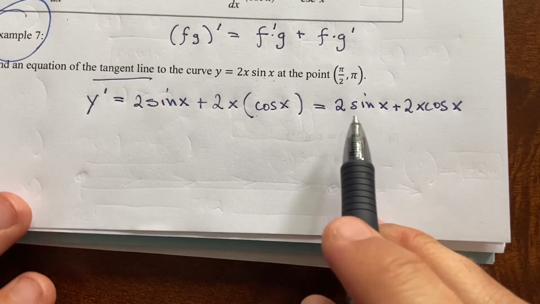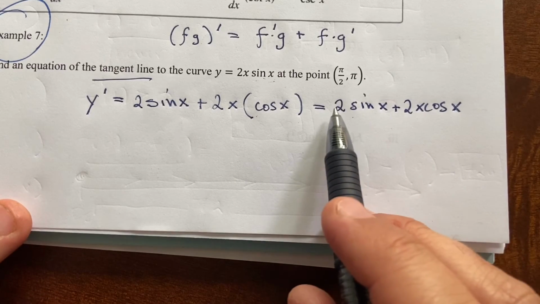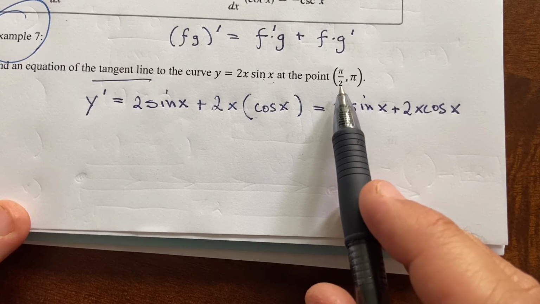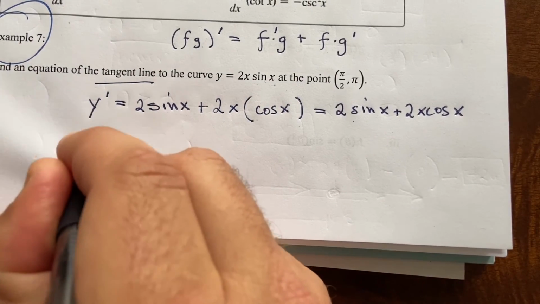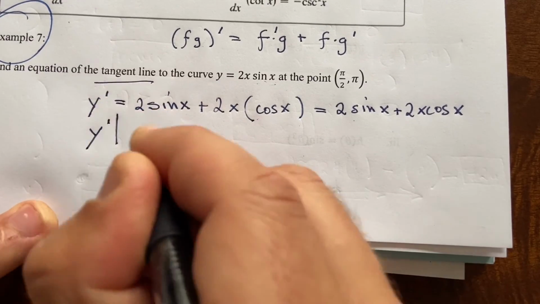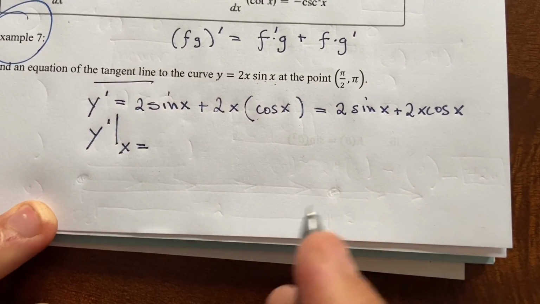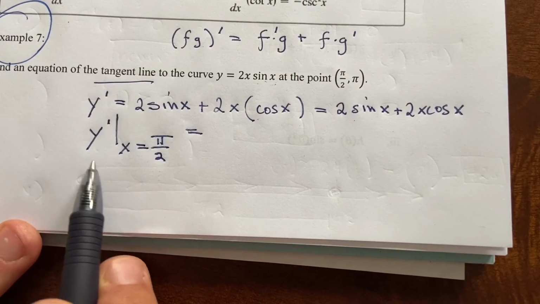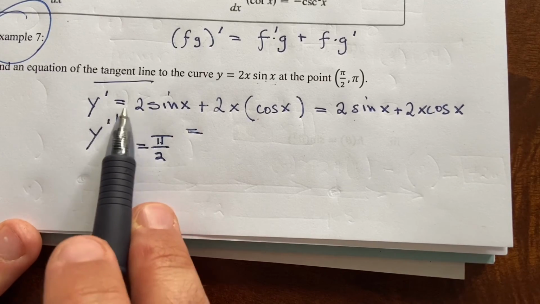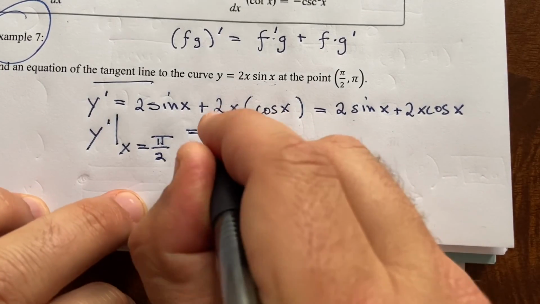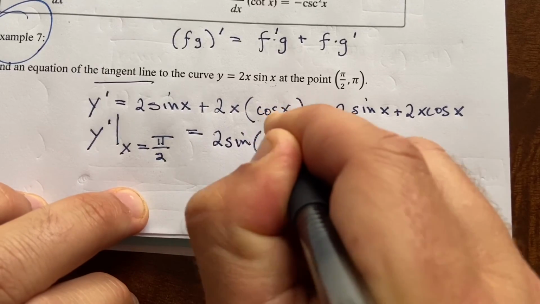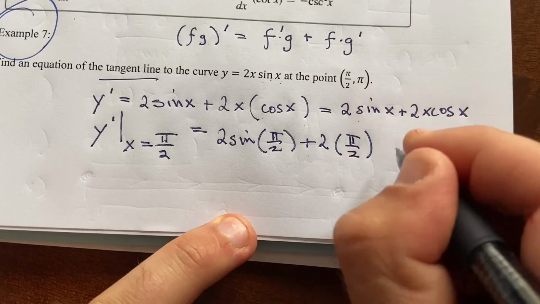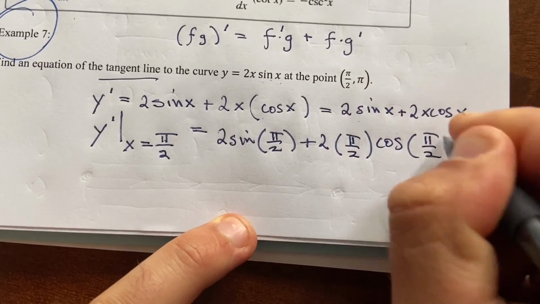So this is a formula for the slope of any tangent line we want, but we're specifically interested in the slope of the tangent line at this x location here. So a notation we sometimes use is here's the derivative, and then I'm going to allow x to equal pi over 2 within that derivative. It's kind of like function notation. So 2 sine pi over 2 plus 2 times pi over 2 times cosine pi over 2.